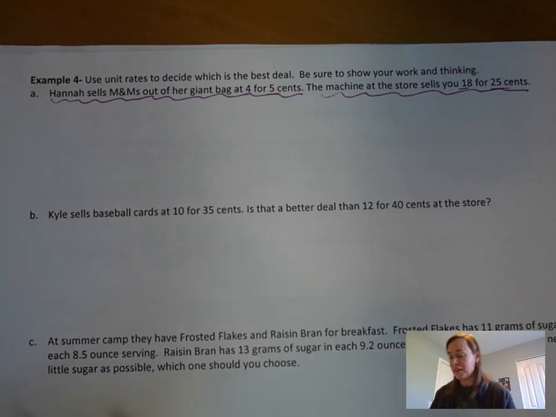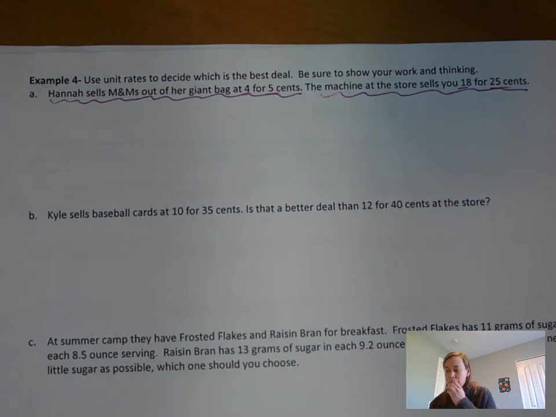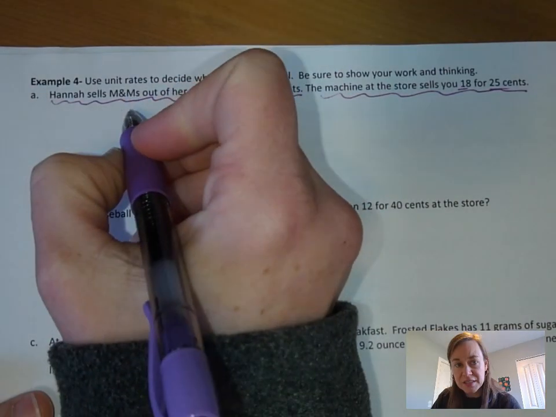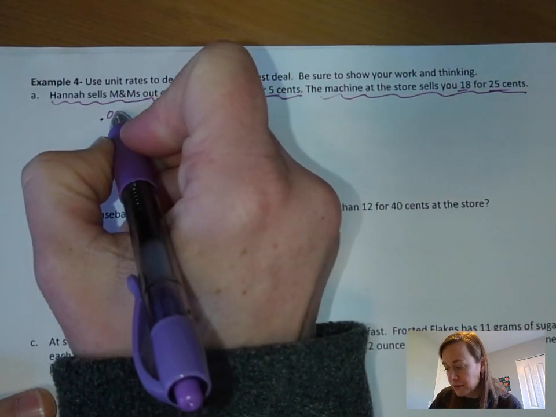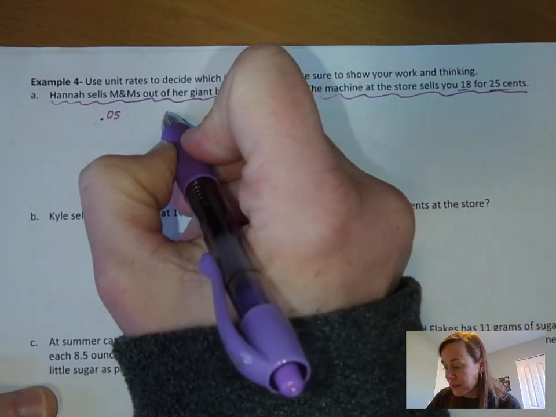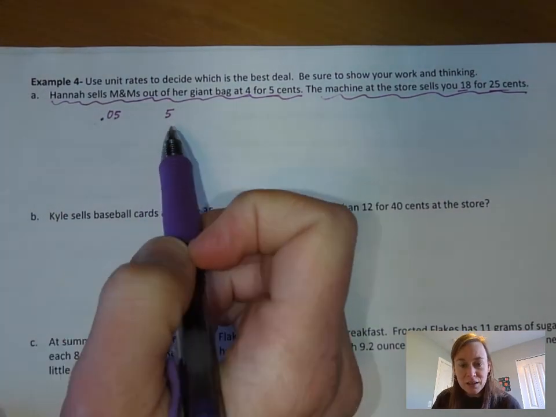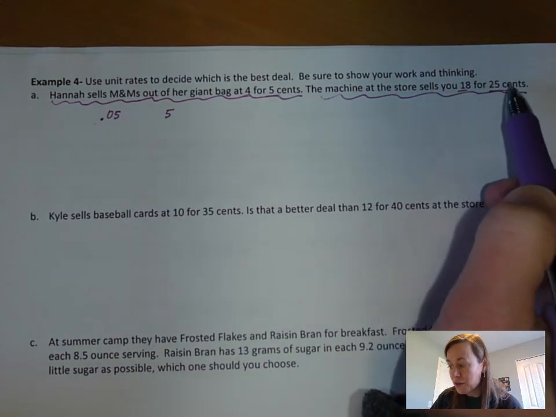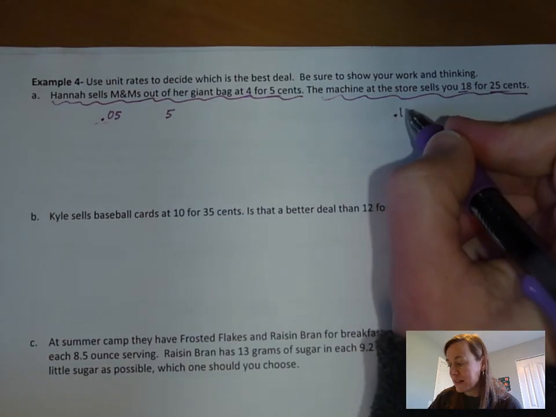So let's do that. Once again, she sells M&Ms at 4 for 5 cents. So we want to figure out the cost of one M&M. So we need to put the cents on top and the M&Ms on bottom. Now for your cents, you kind of have a choice. You can write it like 0.05, which would be like dollars, really, or you can write it like 5. Both of these are totally valid, and they will both work as long as you do it the same way for the other problem.